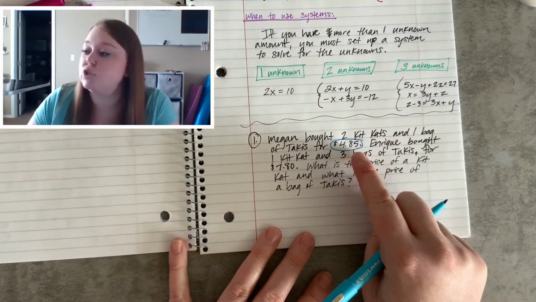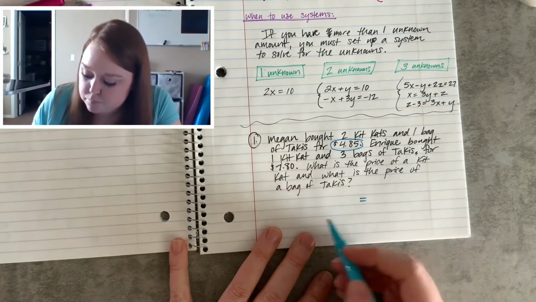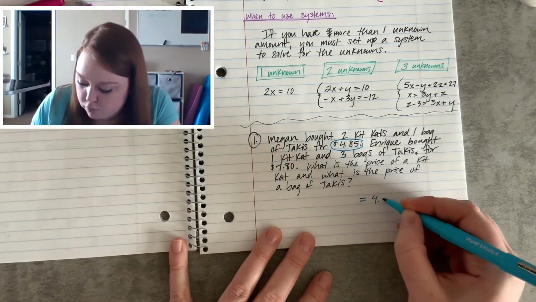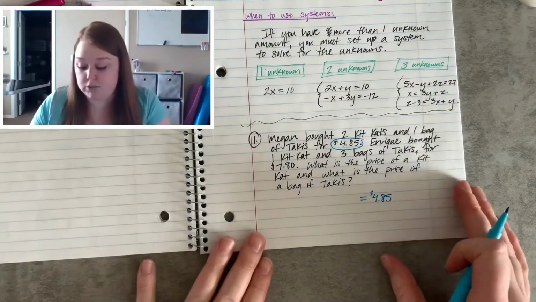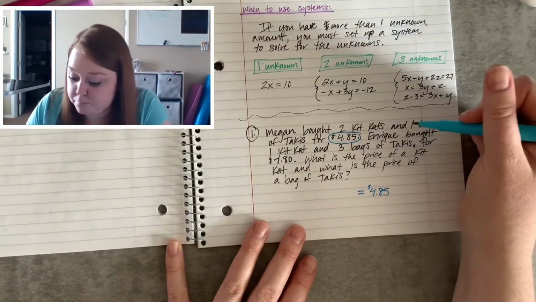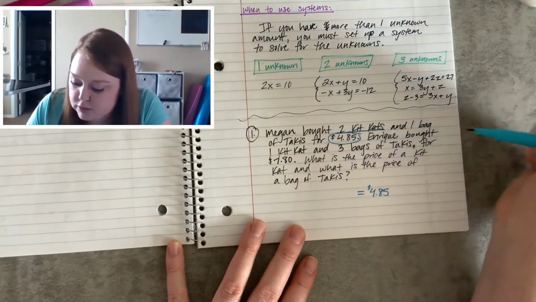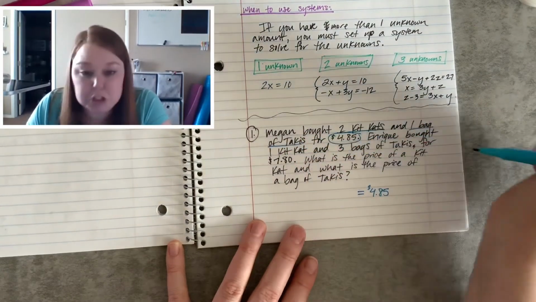I'm going to take that total right now, and I'm going to have blah, blah, blah equals, and then her total, $4.85. Okay. You don't need the dollar sign. I just put it just because. Okay. 2 Kit Kats, though, that's still important. And 1 bag of Takis, still important information.